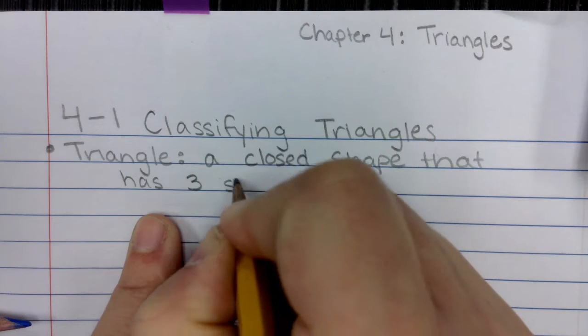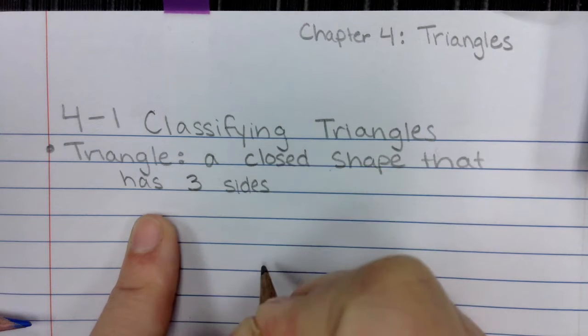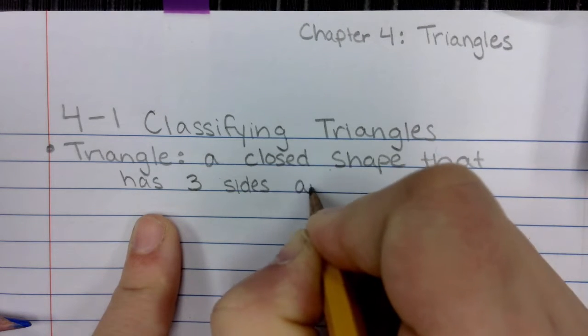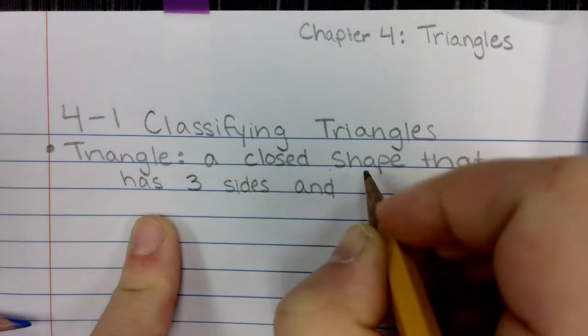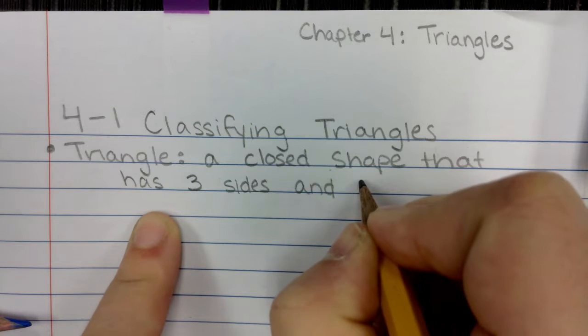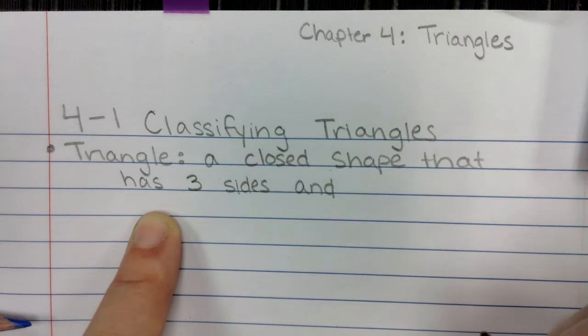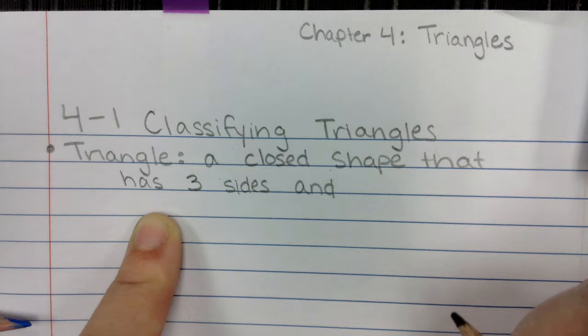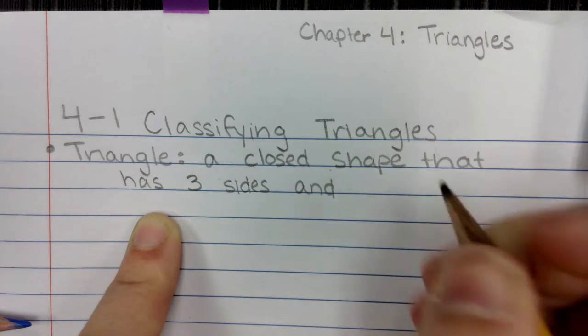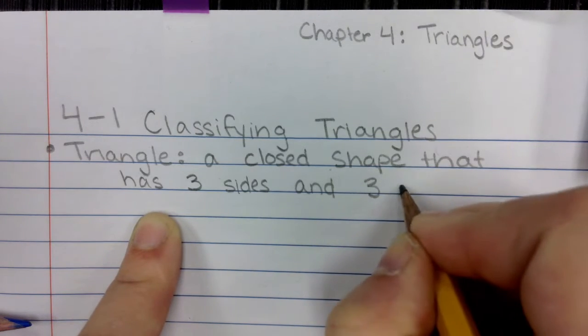And how many angles does a triangle have? How many angles? There's 3 sides, 3 angles. If you did not know this, this might be a mind-blowing fact for you today. A triangle.